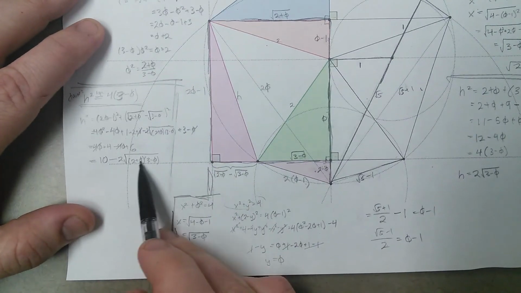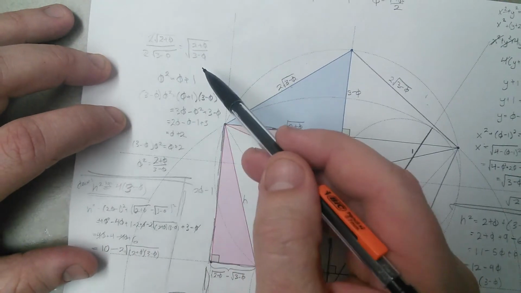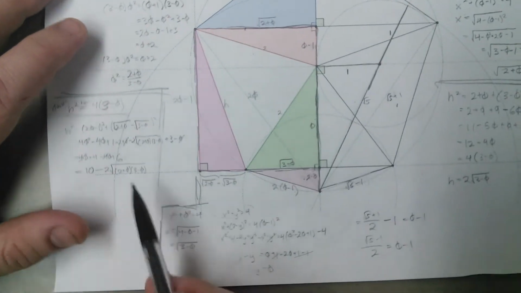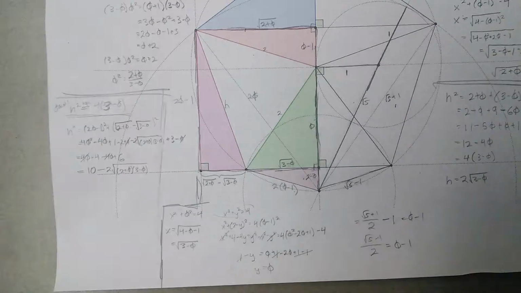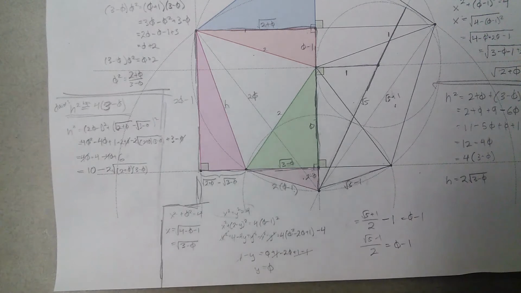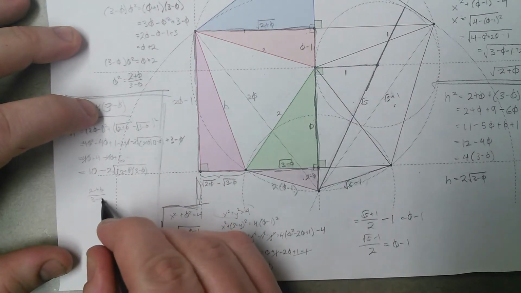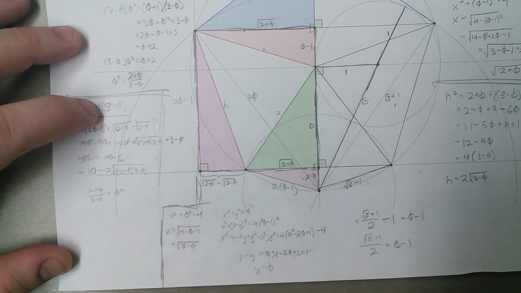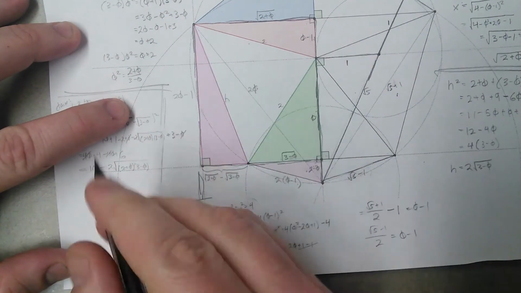Now that's interesting. Before, we were taking their ratio, 2 plus phi over 3 minus phi. Now we're taking their product under the root. Well, maybe I can use the fact that we know their ratio is phi squared to do this. I know that 2 plus phi over 3 minus phi is phi squared, or alternatively phi plus 1.